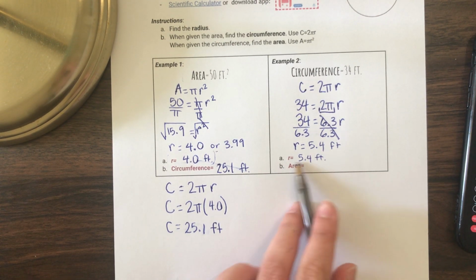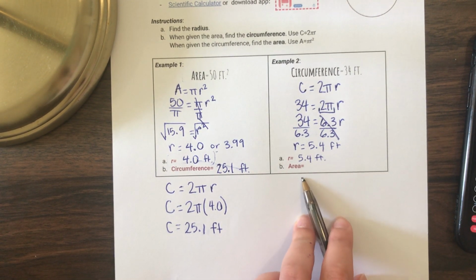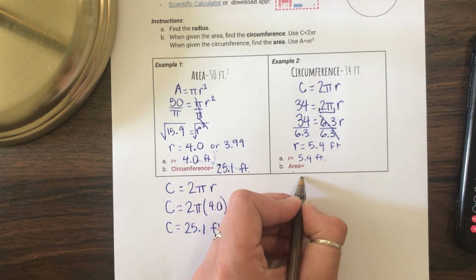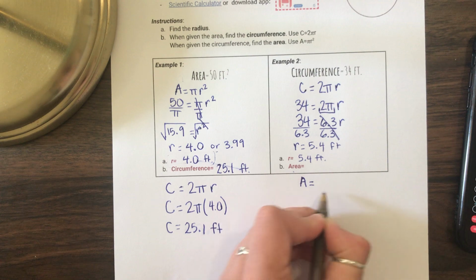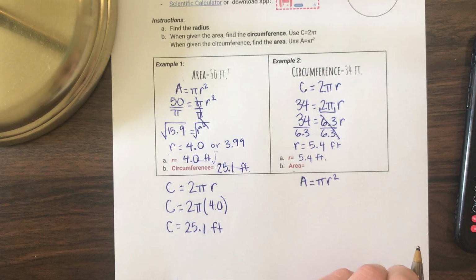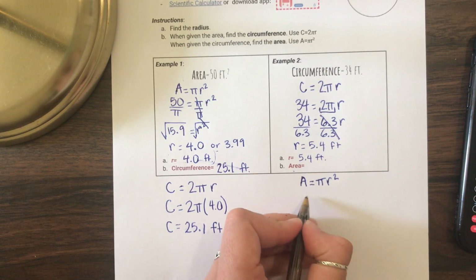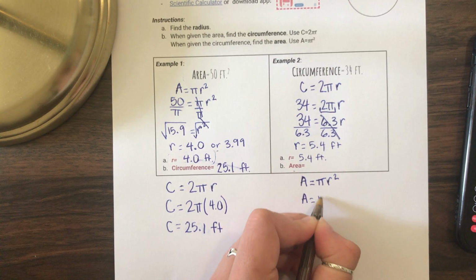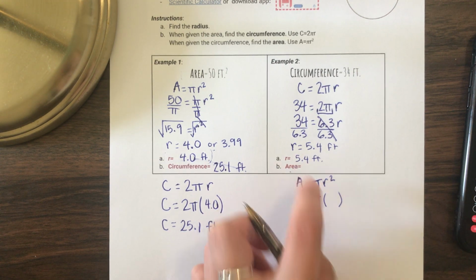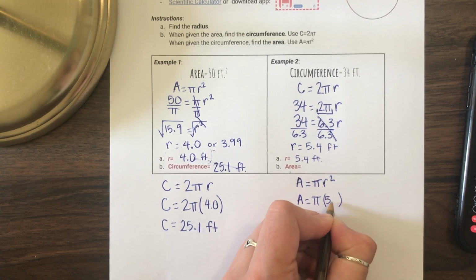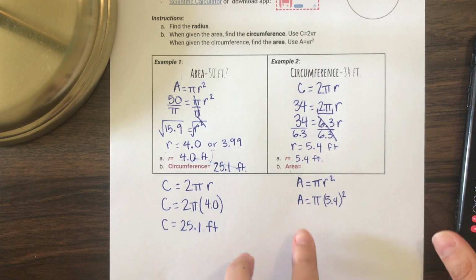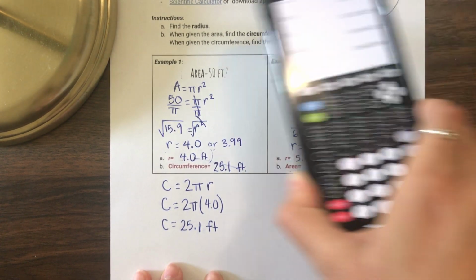Okay, now I need to find the area. I can easily do that because I do know what the radius is. So to find the area, I'm going to write the area formula, which is A equals pi r squared. I don't know the area, so that's going to stay A, pi. And then for r, I already found out that it's 5.4. So 5.4 squared. And I'm going to type that all into the calculator.